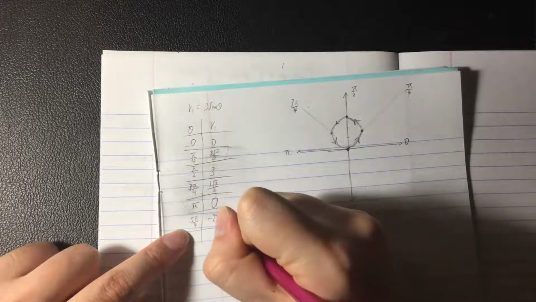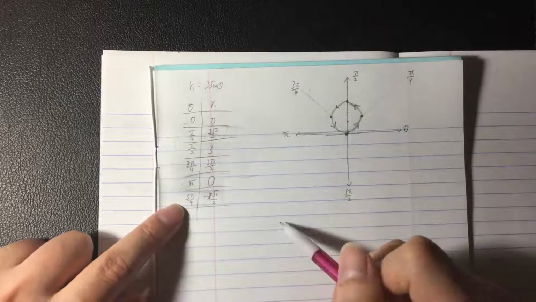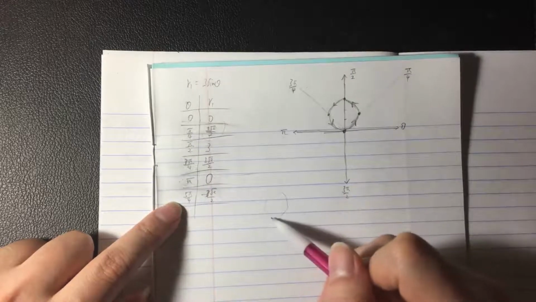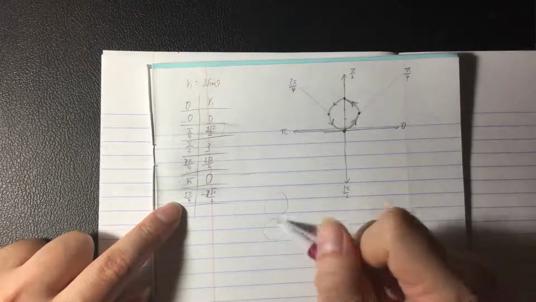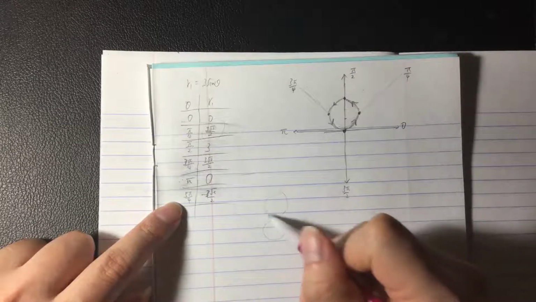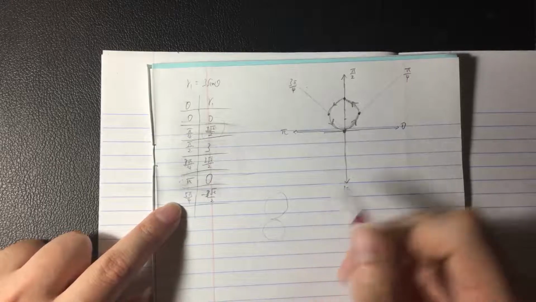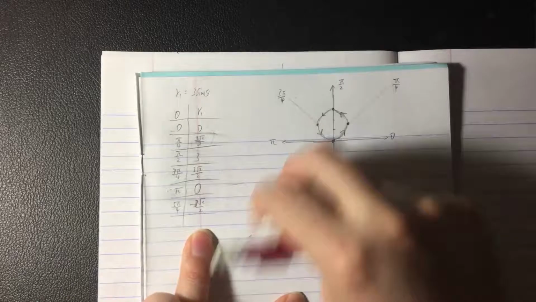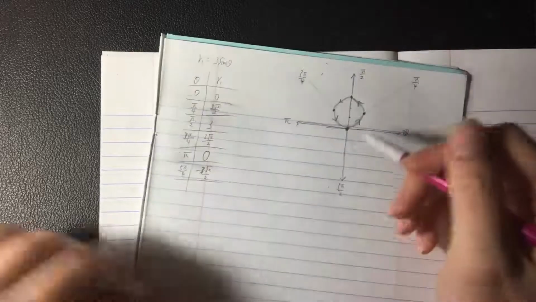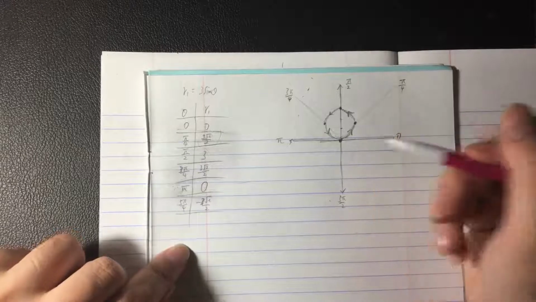Sometimes when a curve completes one loop, it could be a figure of A. So be very, very careful.